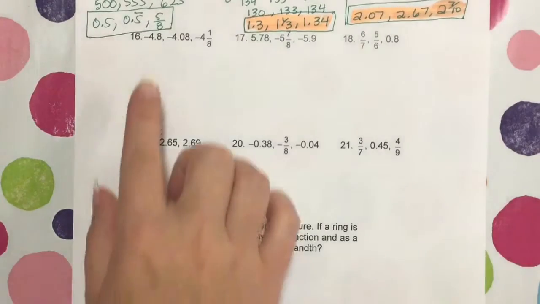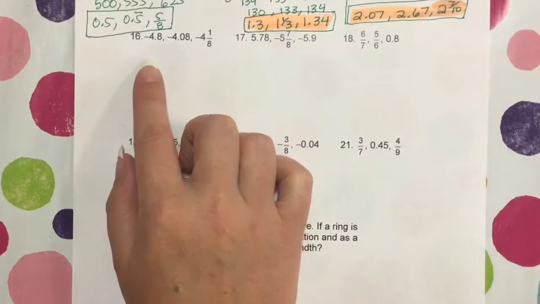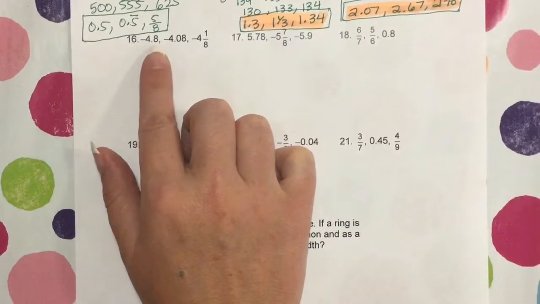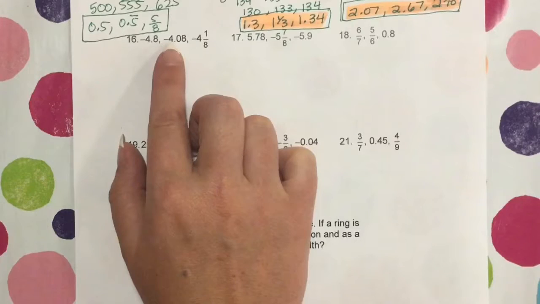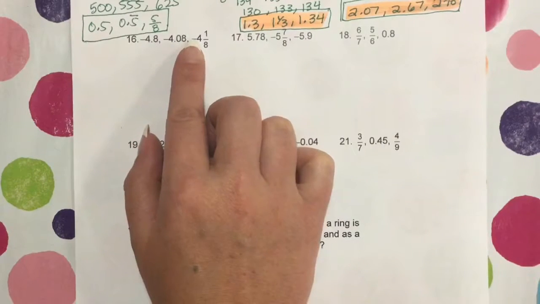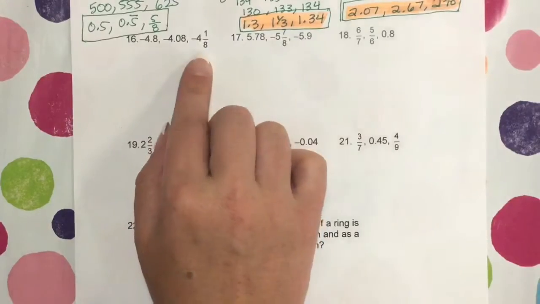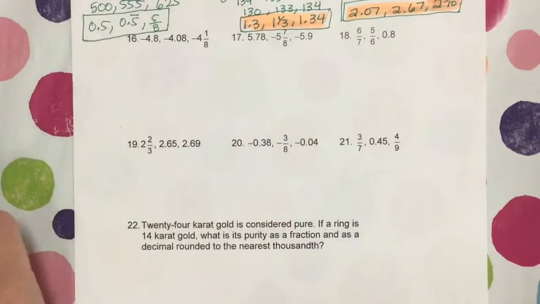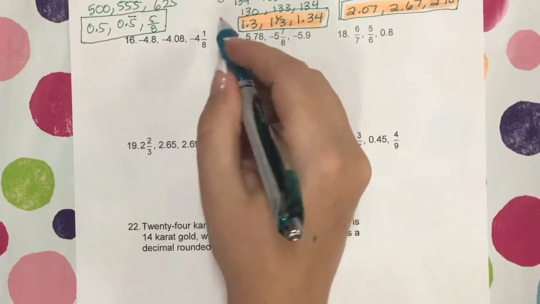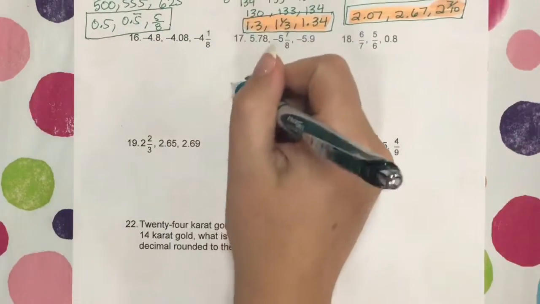Hello everyone, let's go ahead and get started on 16 and see how you did. We have a negative 4.8, a negative 4.08, and a negative 4 1/8. So we need to make sure that all of these are decimals. Right now we have this fraction that's 1/8 and we need to convert that to a decimal.